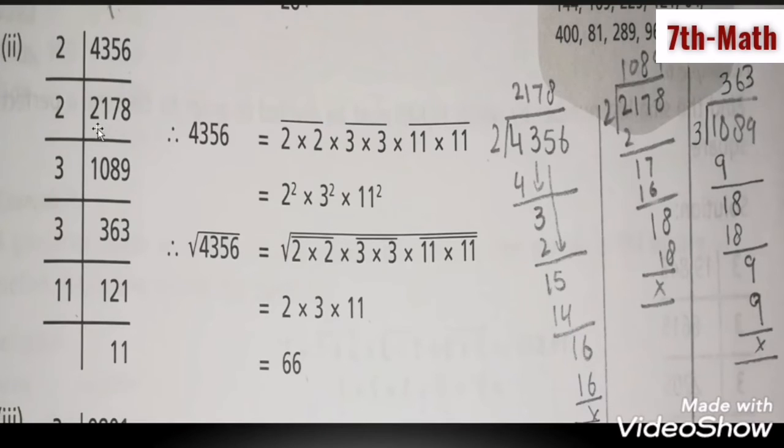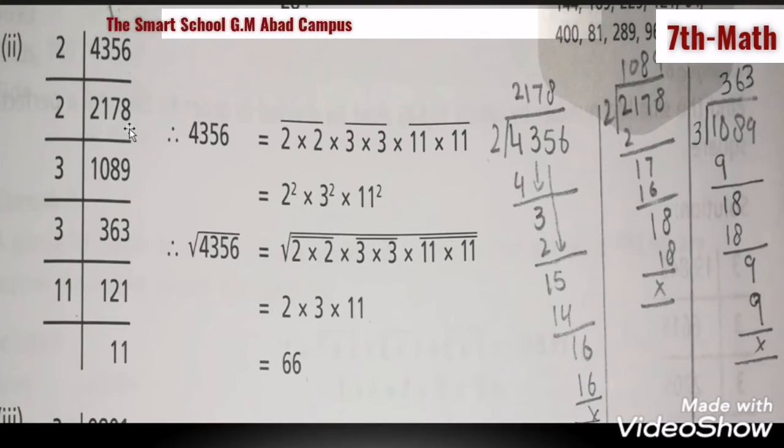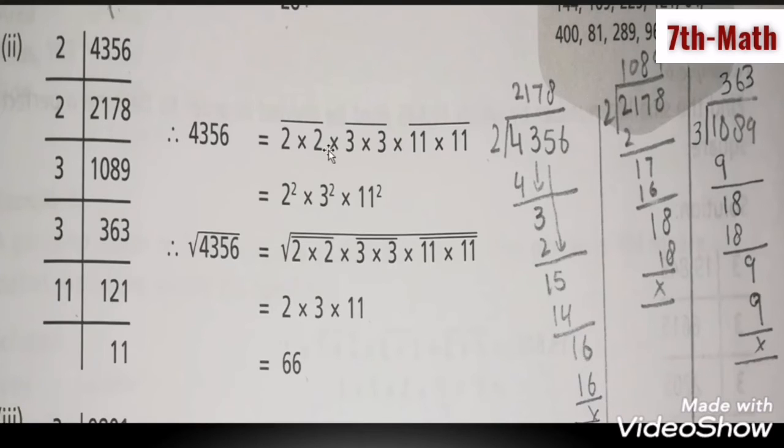We will write it under 4356 and divide again by 2, because on the ones digit we have 8. Again you can see here I divided by the long division method, and you will get 1089. Again you write the answer here, and now we have 9 on the ones place, so it is not divisible by 2. So let's try the next prime number. The next prime number is 3. So we divide this number by 3. After dividing this number by 3 we get 363, and we write the answer here.